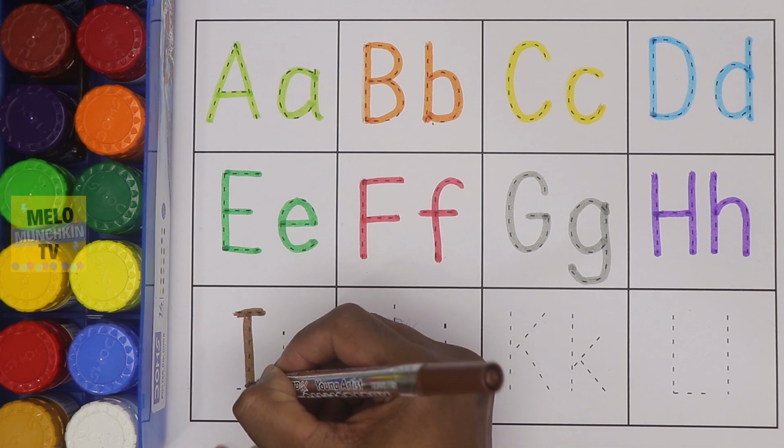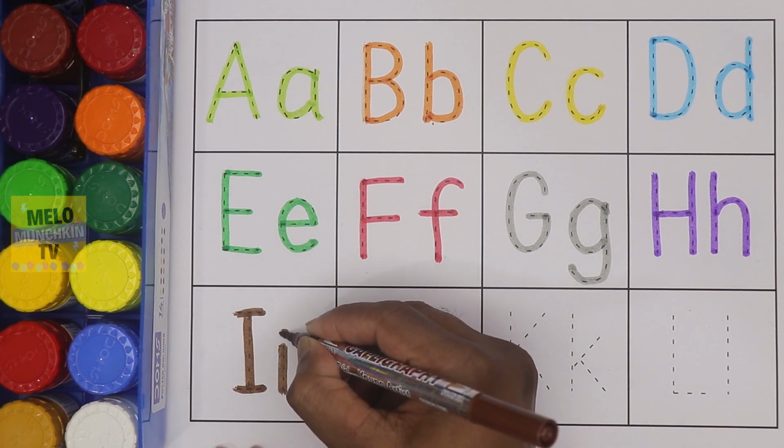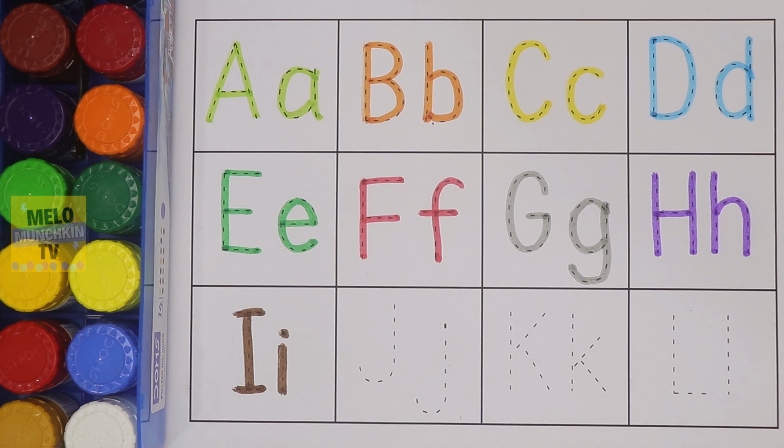Next I'll choose brown color and write the letter I. This is capital letter I. I for ice cream. And this one is small letter I. I for ice cream.